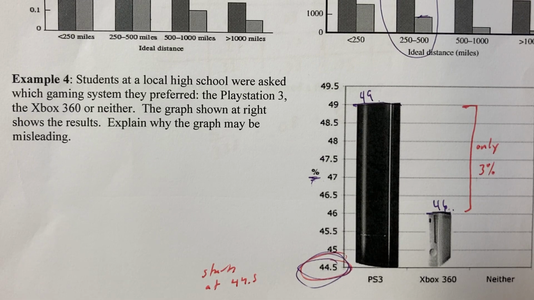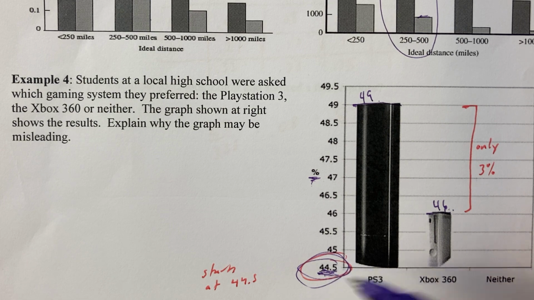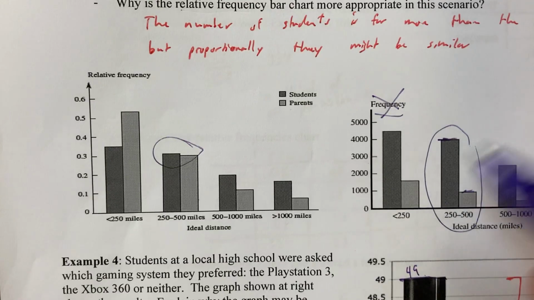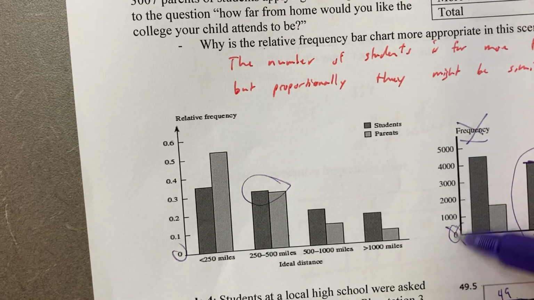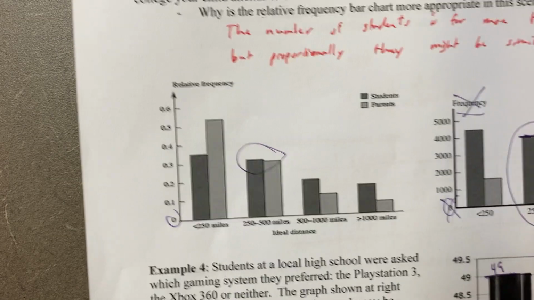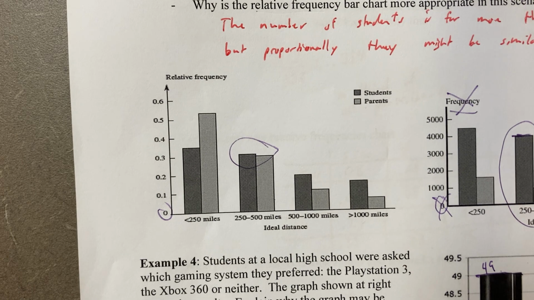When you're displaying data, when you're displaying the relative frequencies or the proportion, you can't start here. You have to start at 0. This one was a bad one. You have to start at 0, or else things can start looking a little weird.